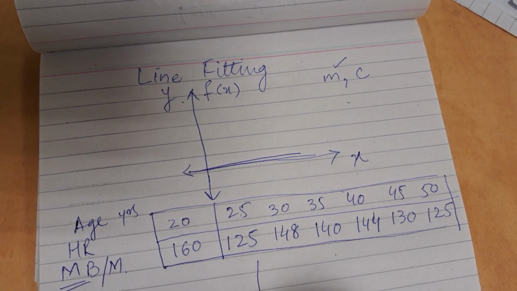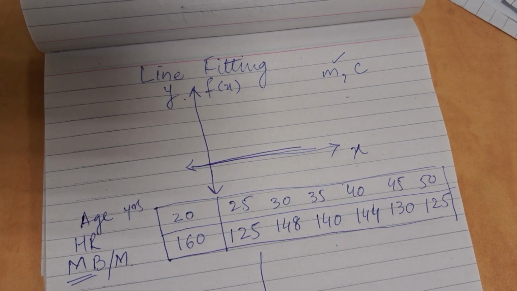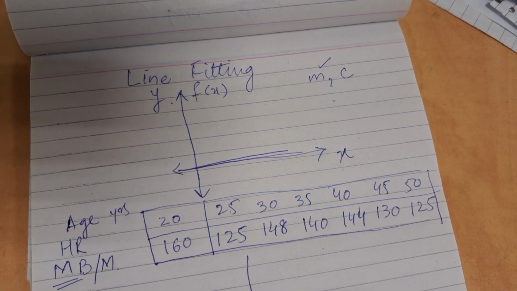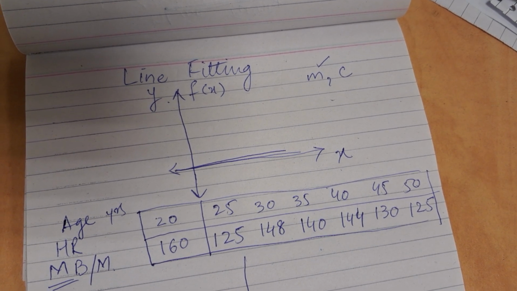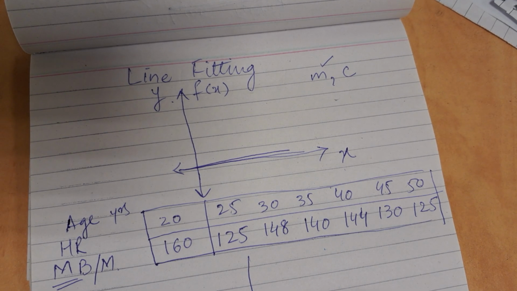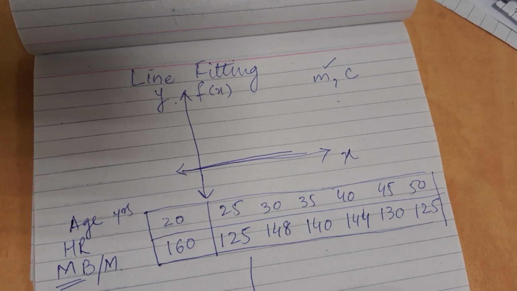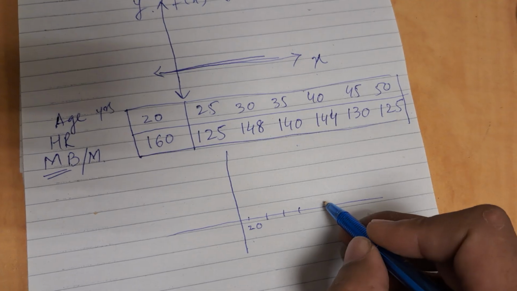We can plot all these based on certain values. If we plot the age in years, it's not starting from 0, of course, so it would start from 20 over here, then 25, 30, 35, and so on.